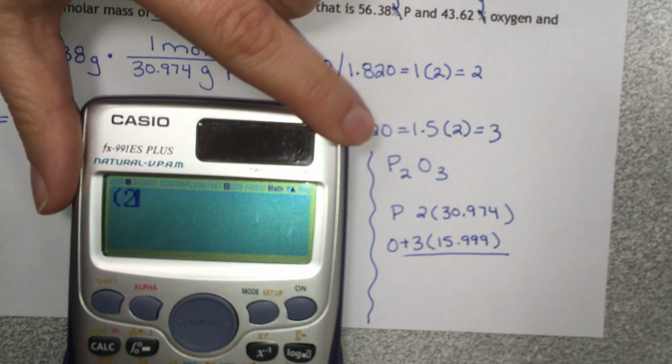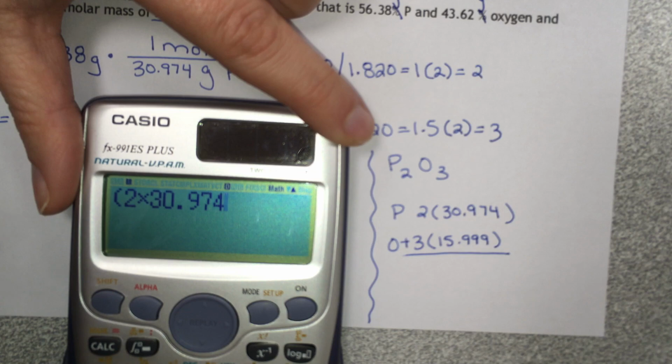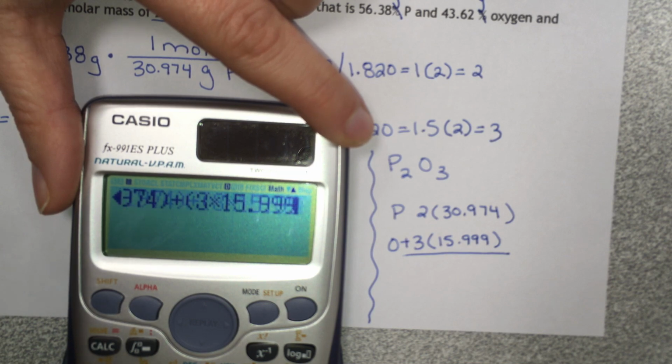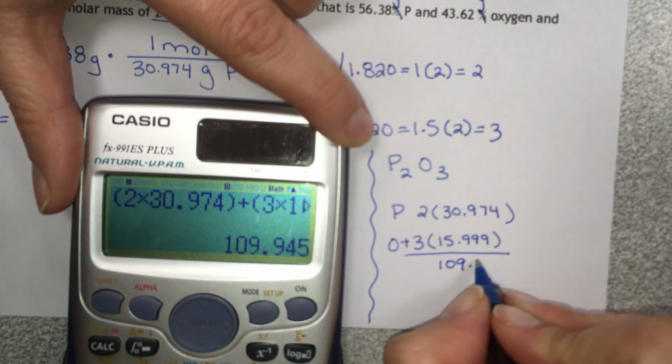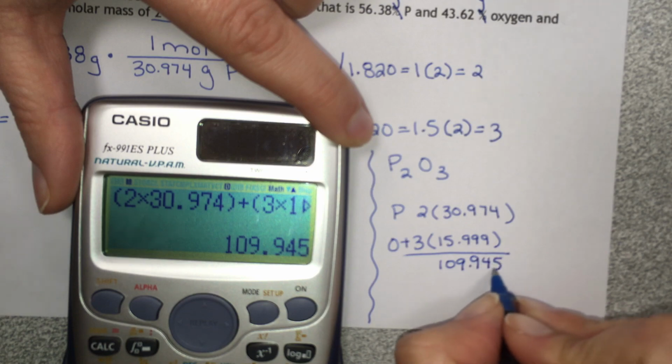So we have 2 times 30.974 plus 3 times 15.999 equals 109.945.